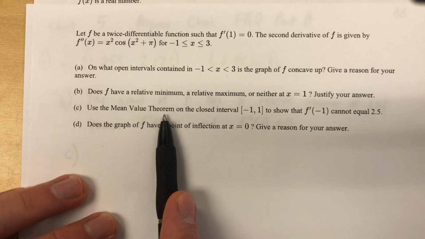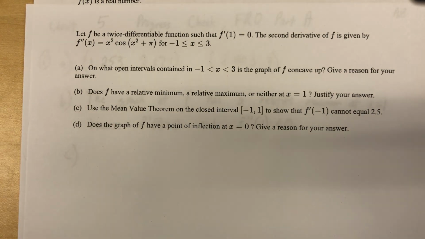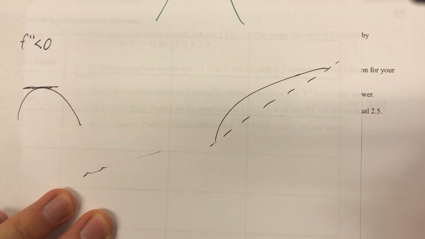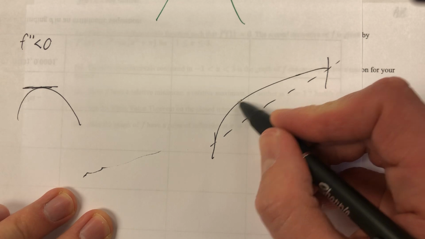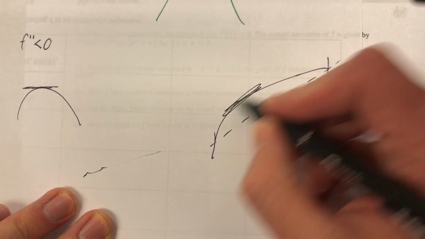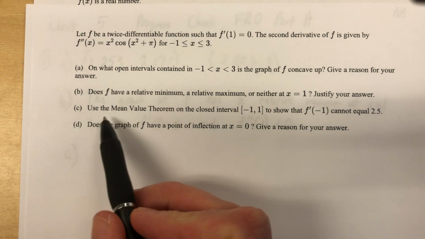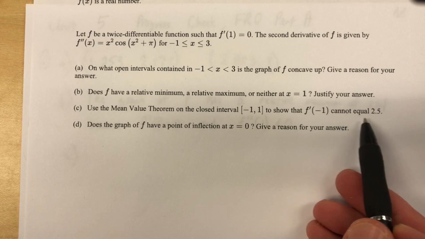Use the mean value theorem. Stop right there. In order to use the mean value theorem, we have to have a function that is continuous and differentiable, because the mean value theorem says that, here's the visual for it, you have a graph, there is a slope that connects the endpoints, and somewhere on that interval, you have a point that has the same slope. Okay, that was a very rough representation. Use the mean value theorem on the closed interval from -1 to 1 to show that f prime of -1 cannot equal 2.5.